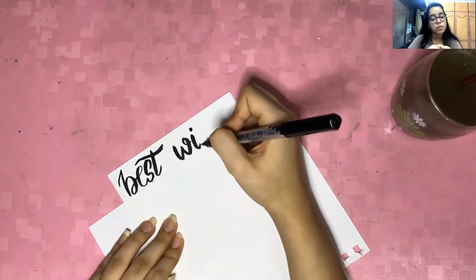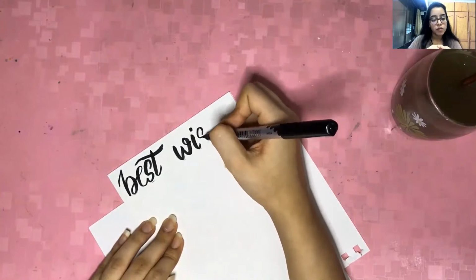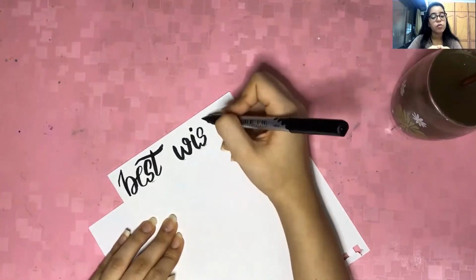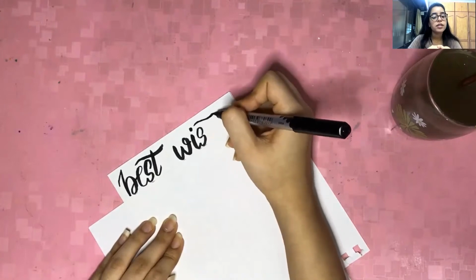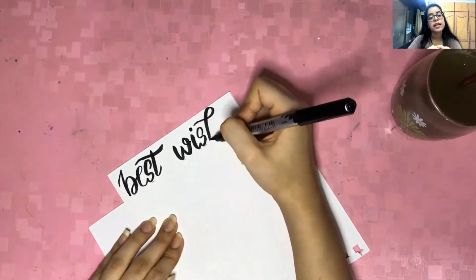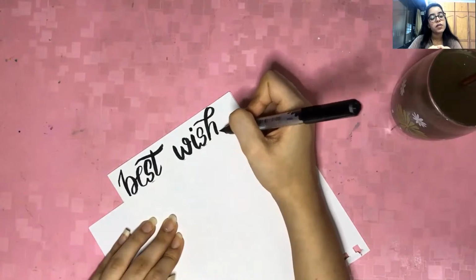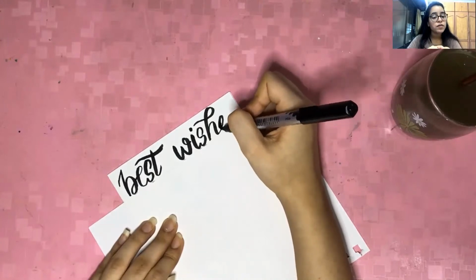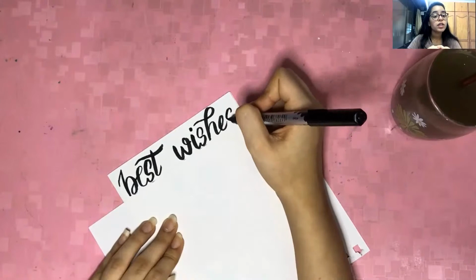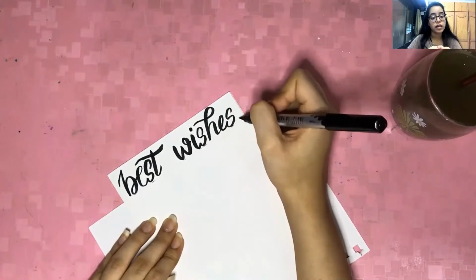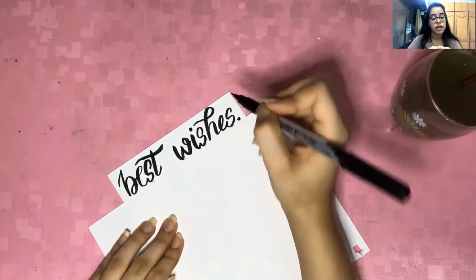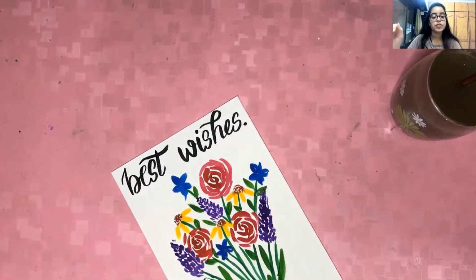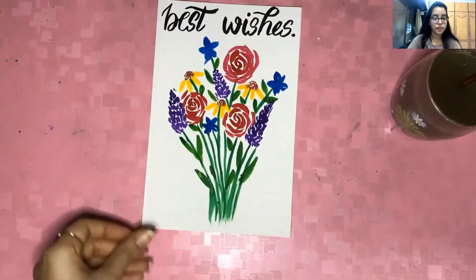Or you can write happy birthday, happy anniversary, thank you, any of the wishes that you want. And as I said, I'm using folk calligraphy here. If you have attended any of the previous classes of folk calligraphy, it's a good time to apply those techniques here. And in case you haven't, you can just write it in normal running handwriting.